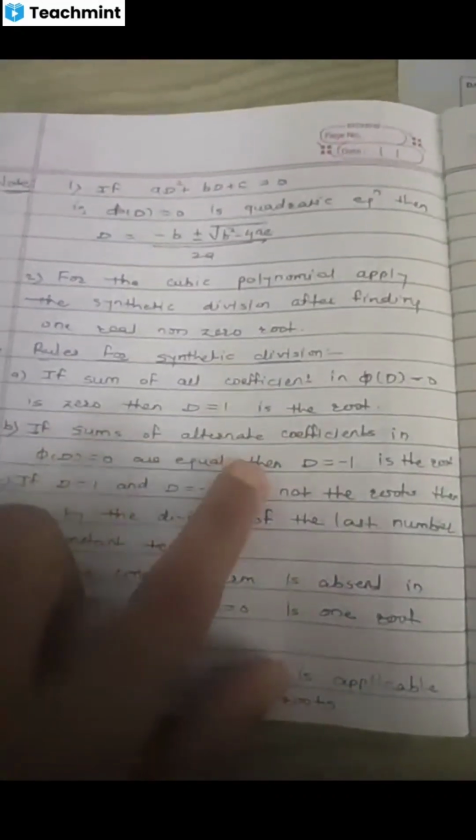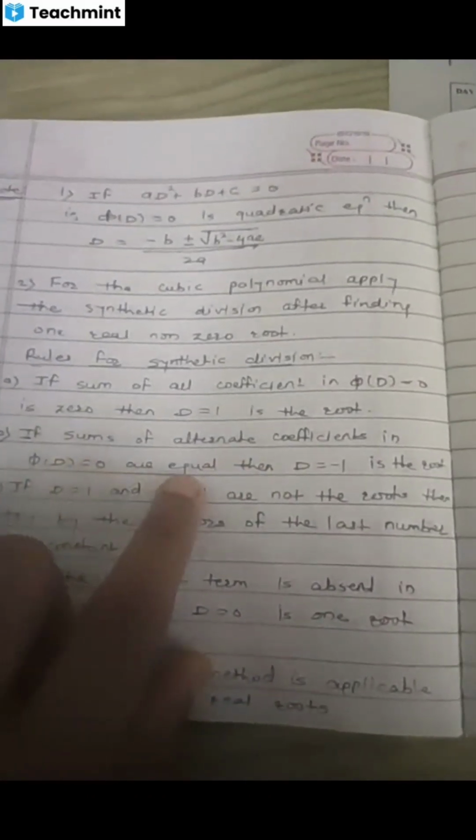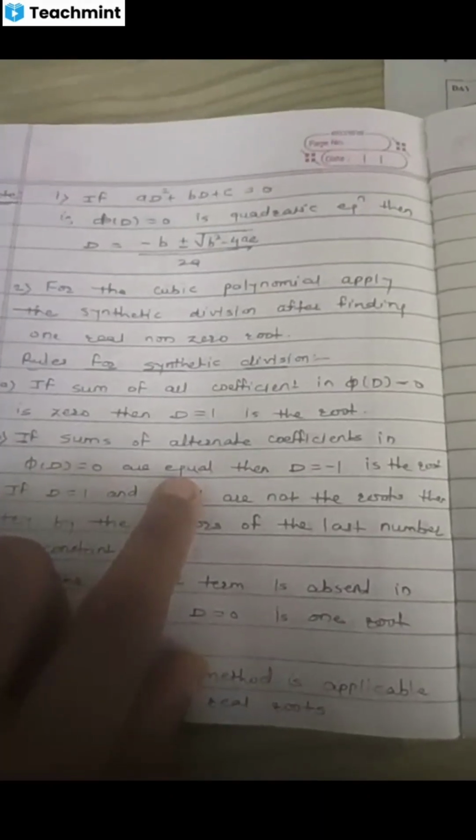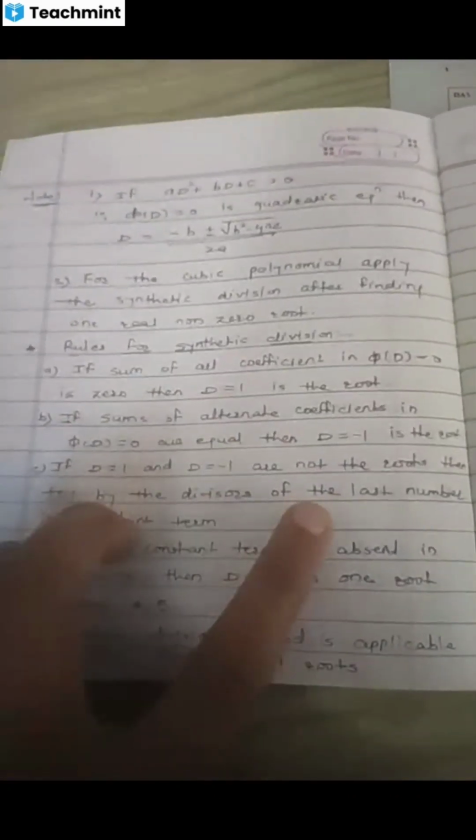Second rule, if the sum of alternate coefficients in phi of D is equal, means if the addition of alternate coefficients in the auxiliary equation is equal, then D is equal to minus 1 is the root. Third rule is if D is equal to 1 and D is equal to minus 1 are not the roots, then try by the divisors of the last number, that is the constant term.